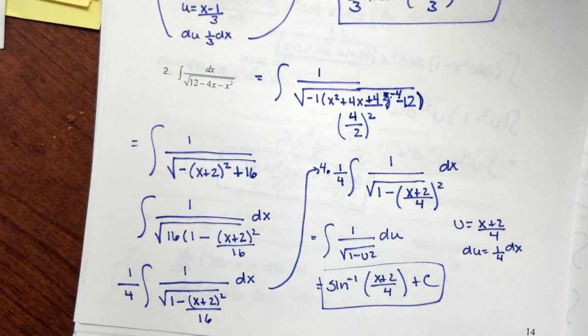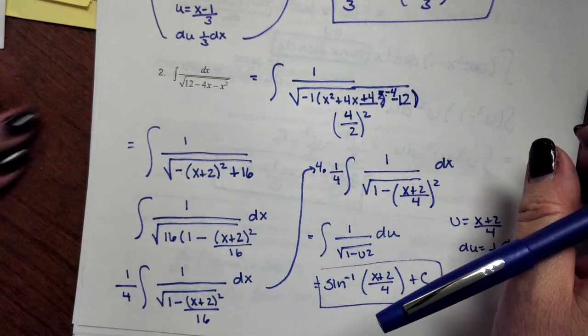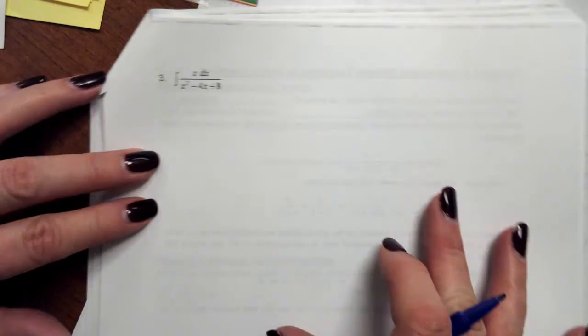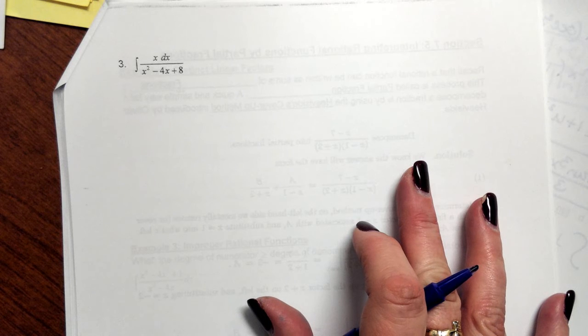So that's how you can use completing the square to help you integrate when you've got those x squared and x in the denominator of a fraction. Again, there is no quotient rule, so this is where we can use completing the square as one technique. Now number 3 is a little different because you do have that variable x in the numerator.